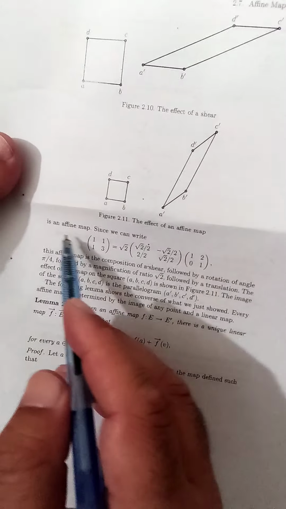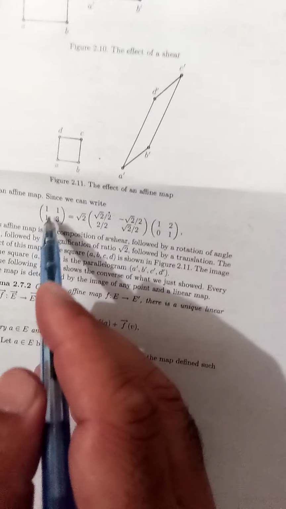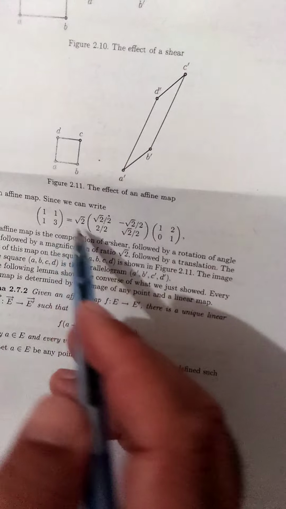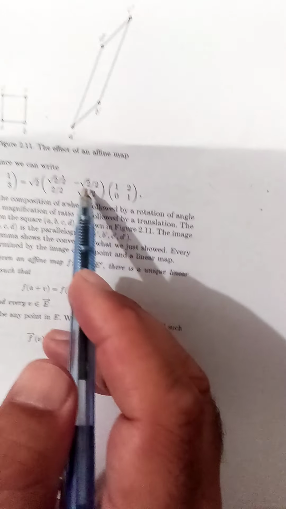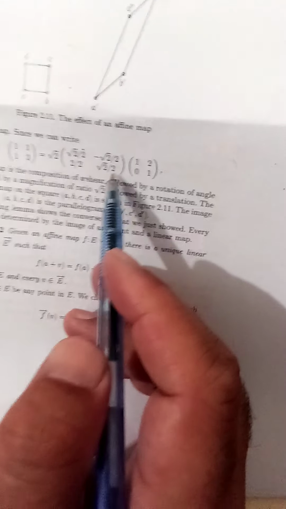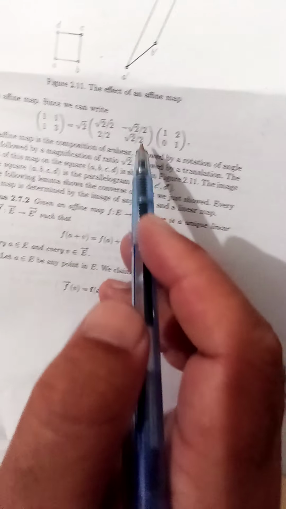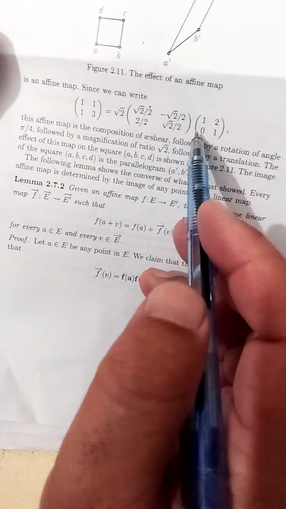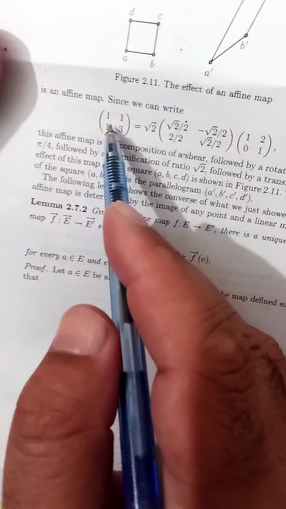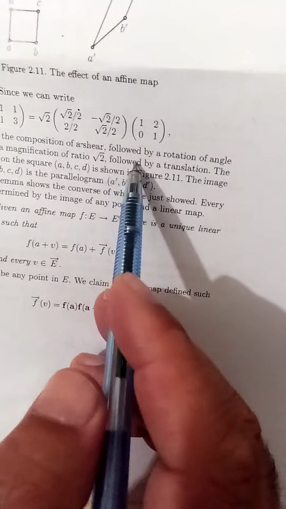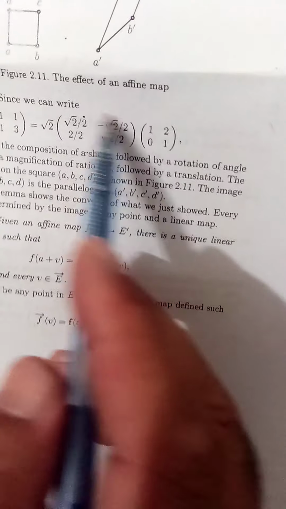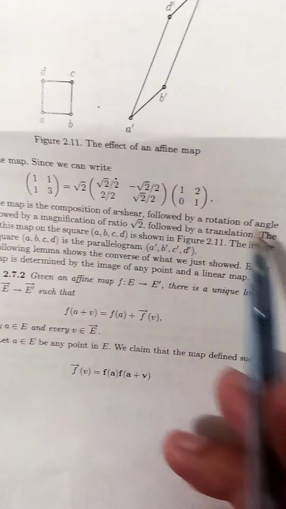Similarly, another example, consider this is an affine map. Since we know that this matrix 1 1 1 3 can be written as the product of the matrices with entries under root 2 by 2, 2 by 2, minus 2 under root by 2, and 2 under root by 2, and 2 1 2, 0 and 2 1. Now if we multiply these two matrices and by 2 under root, we get this matrix. This affine map is the composition of a shear followed by a rotation. This is a shear and this is a rotation.